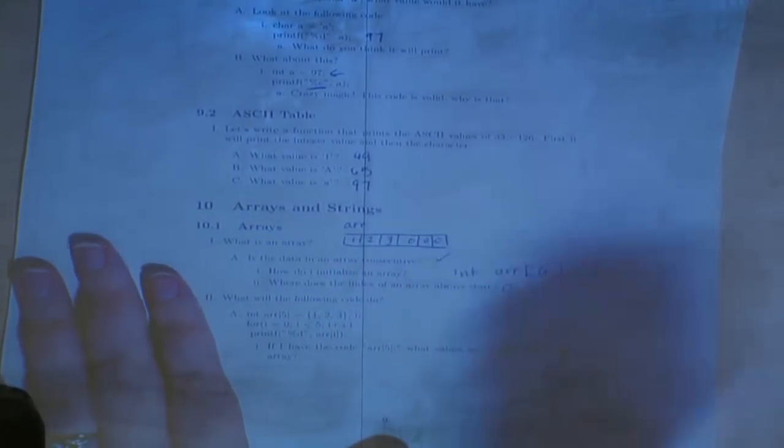The index of an array always starts at 0. And it's always going to be 0 through 1 less than whatever your max was. So in this case, we have 6, so it'll go 0 to 5. Those are its indexes.